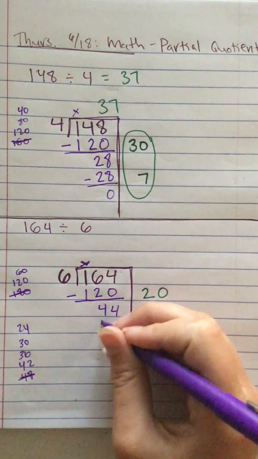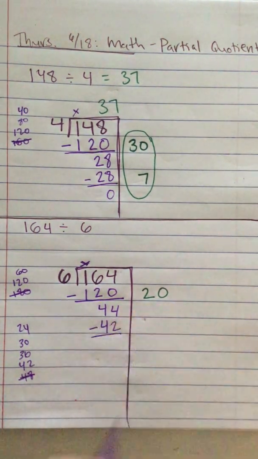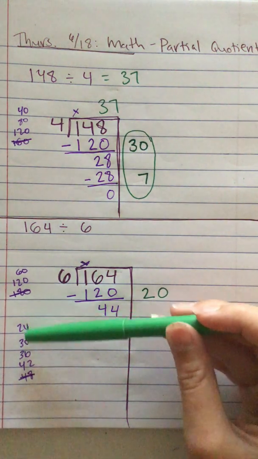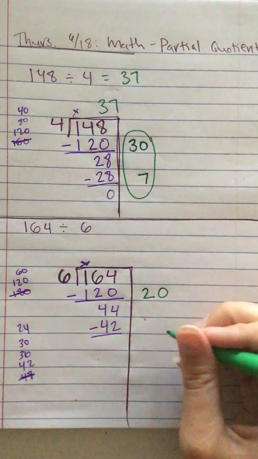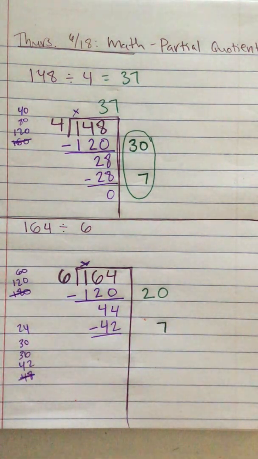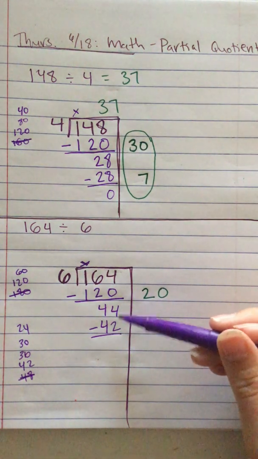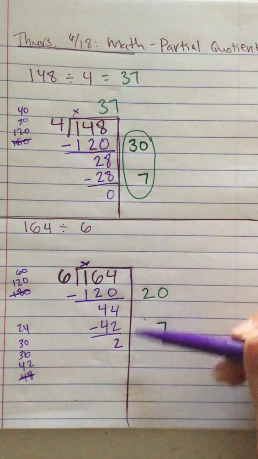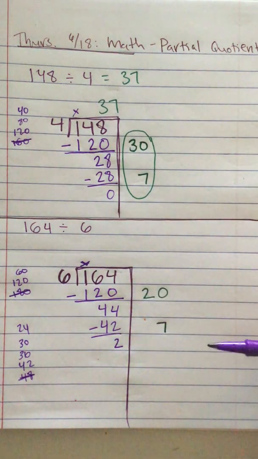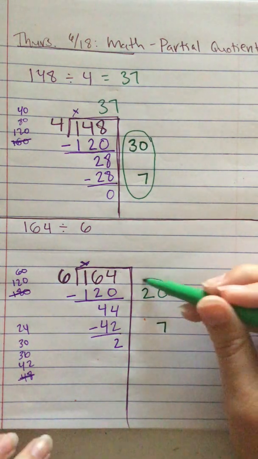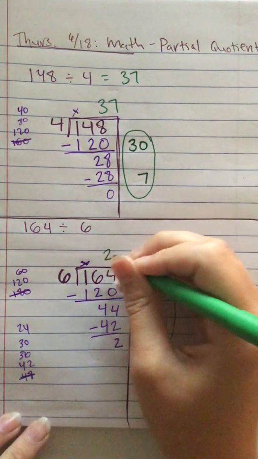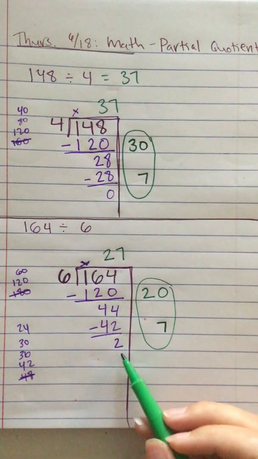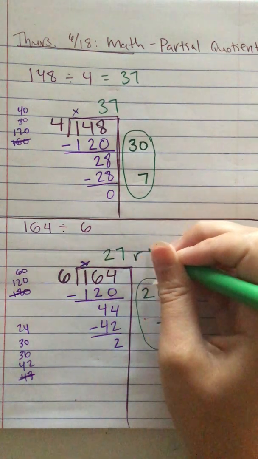So I'm going to put my 42 down below to subtract, and that took me, remember, that was 4, 5, 6, 7 times. 6 times 7 was 42. And now I got 44 minus 42, which is just 2. But wait a minute, there's nothing else to bring down or anything. So let's add these up first. 20 plus the 7 is 27. And then this, guys, is just my leftover or my remainder. So I'd write it as 27R2.